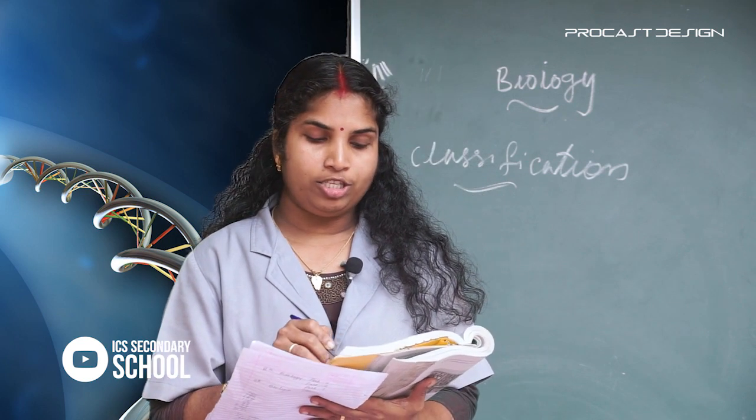Do you know the peculiarities of these organisms shown in this illustration? Notice the classification of these organisms on the basis of certain observed characteristics. First one, wings.